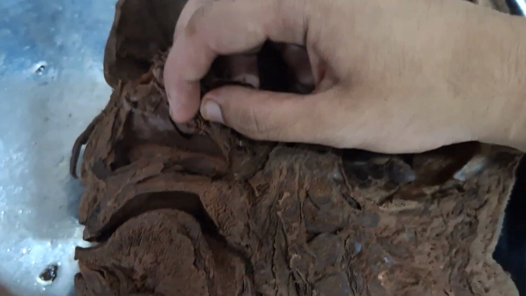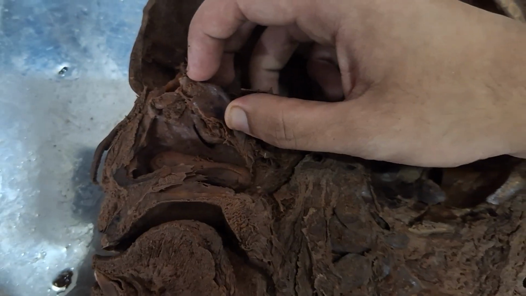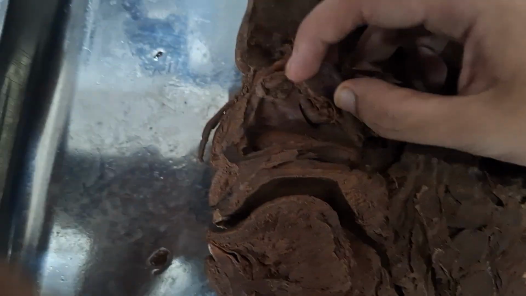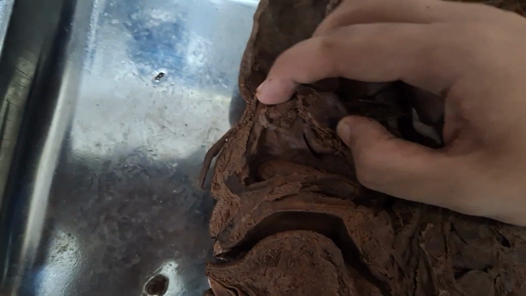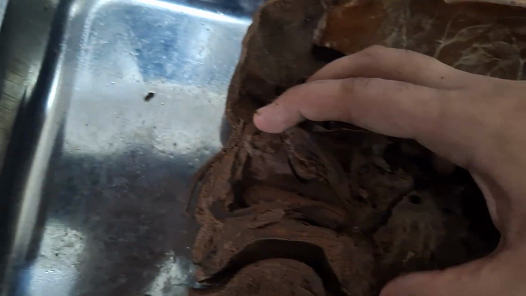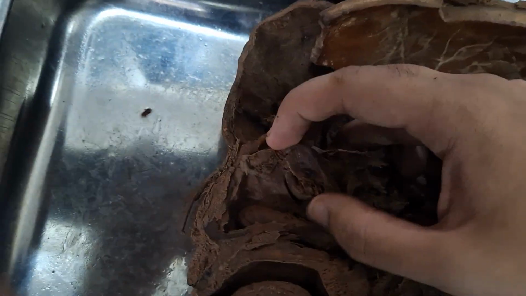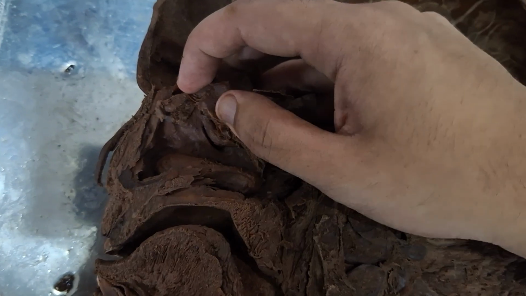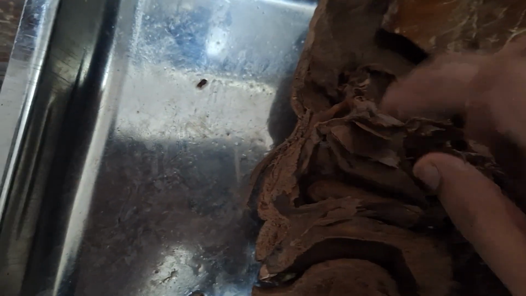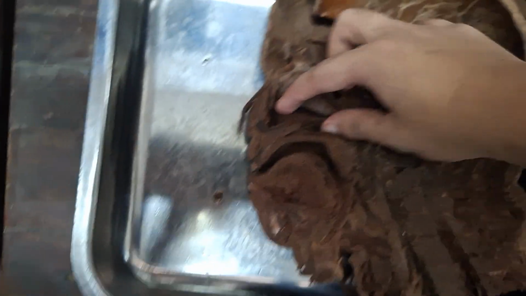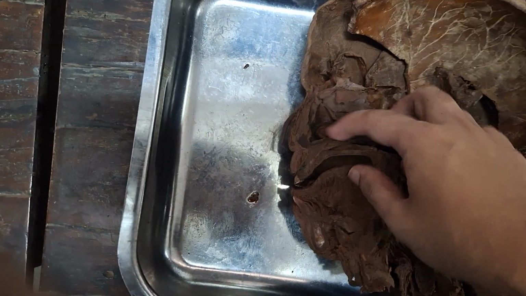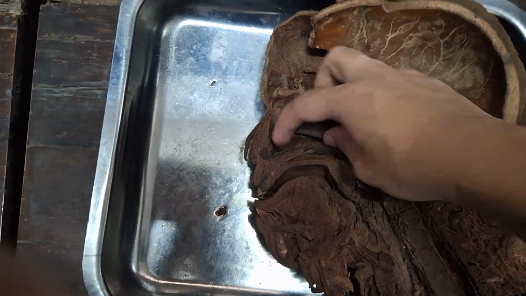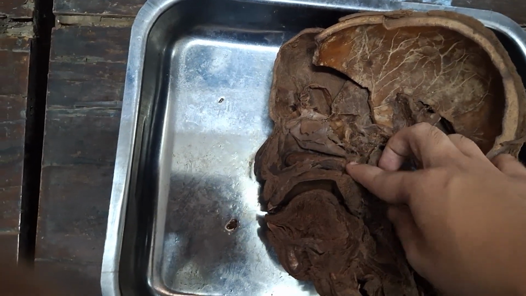There is an opening in the bulla ethmoidalis for the middle ethmoidal air cell, and in the hiatus semilunaris, there is the opening for the frontal air sinus, maxillary air sinus, and the anterior ethmoidal air cell. Below, in the inferior nasal meatus, there is the opening for the nasolacrimal duct and the pharyngotympanic tube.